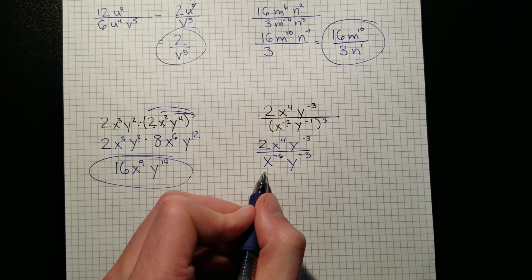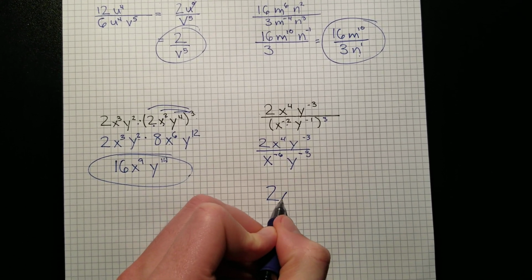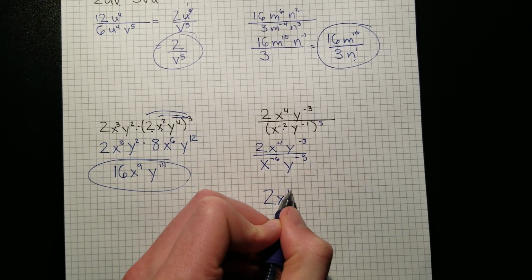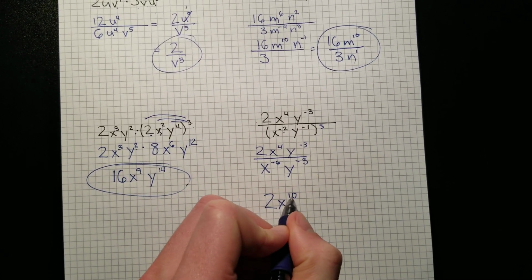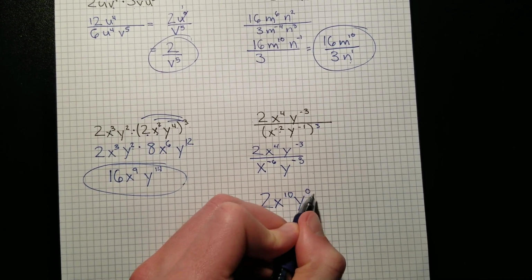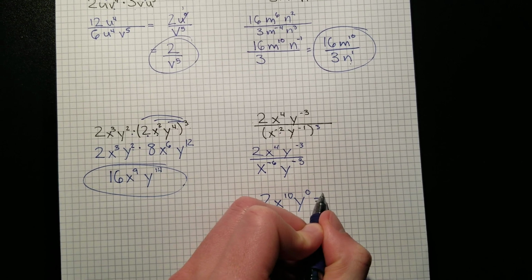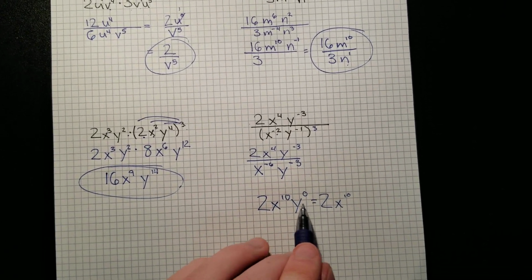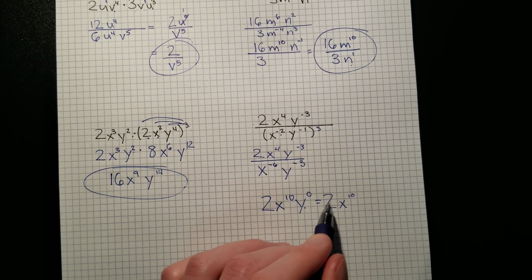And now we're going to use the subtraction rule. So we have 2. 4 minus negative 6, well, that's going to be positive 10. Remember, we're subtracting a negative. And negative 3 minus negative 3, that's y to the 0. So that means this answer is going to be 2x to the 10 in the end, because anything to the 0 becomes 1, and we cancel it out.